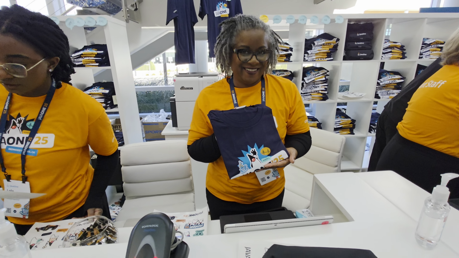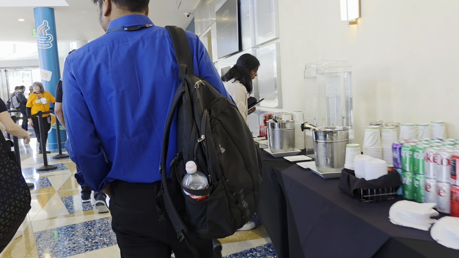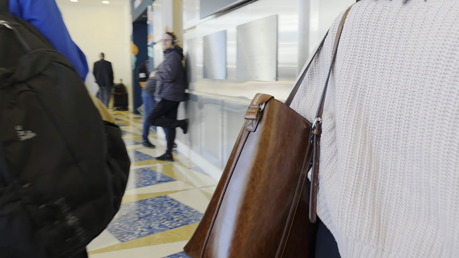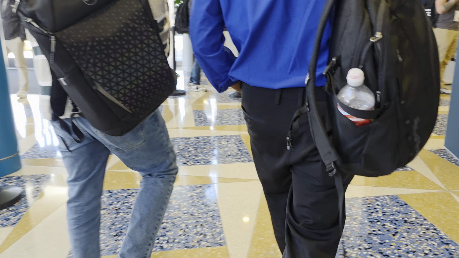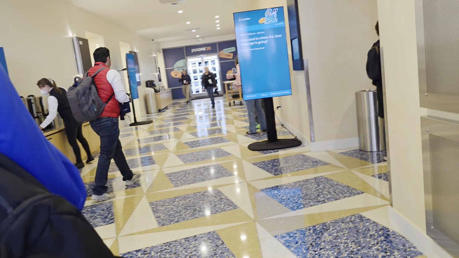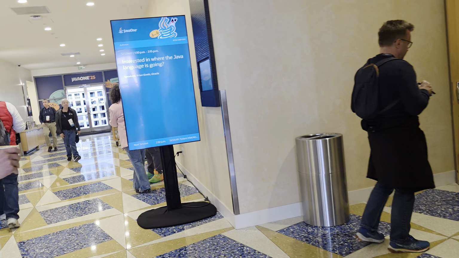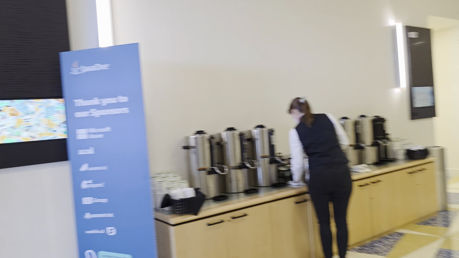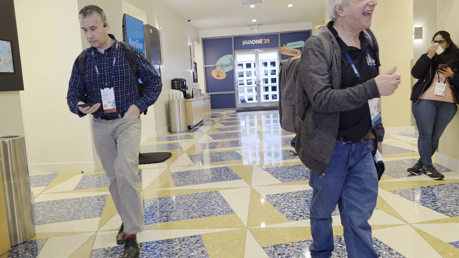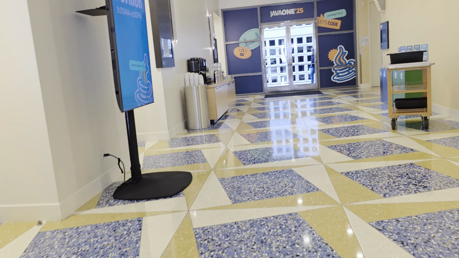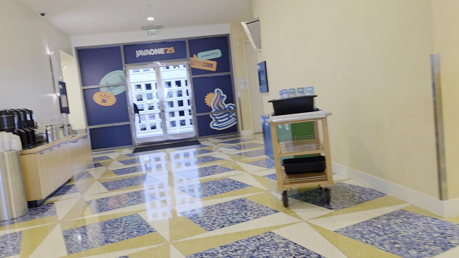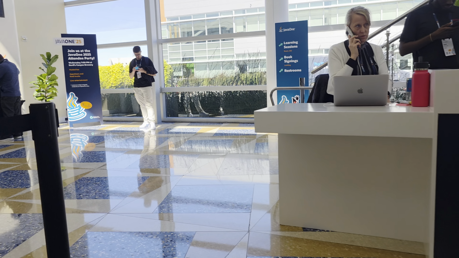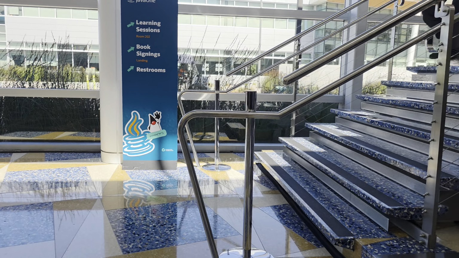Okay, so I'm getting my t-shirt here. I'm going to find a session which is more interesting for me. These are drinks and we are going to find that session. It should be. So this one is 2. So I'm going upstairs because room number 2 or 3 is there.